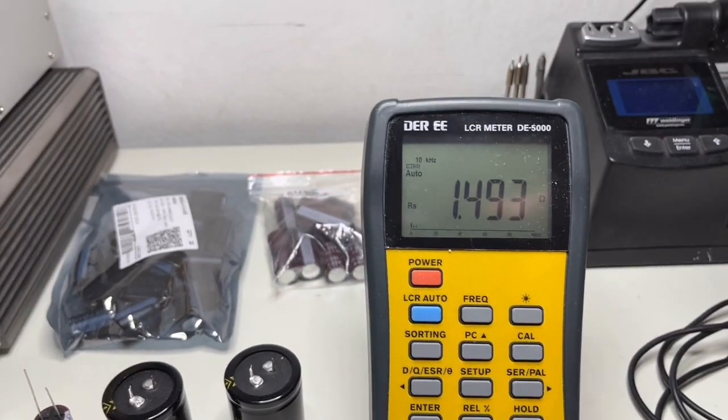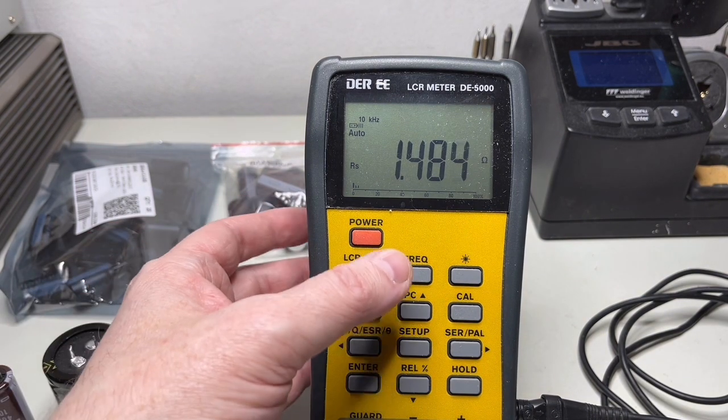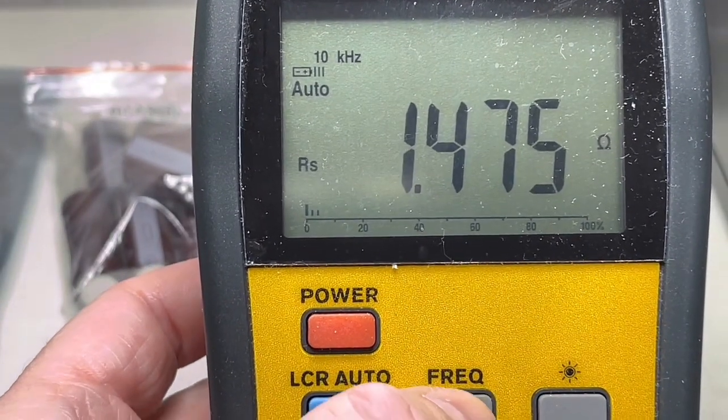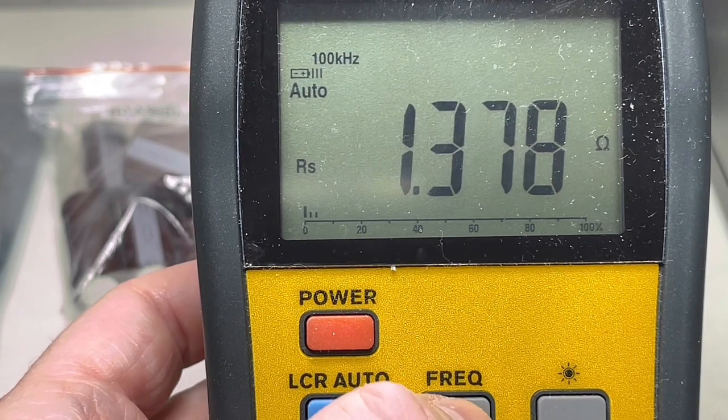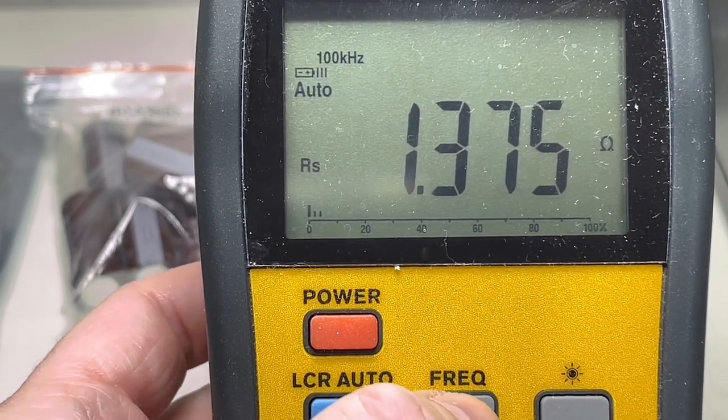You see that? At 10 kilohertz it's 1 ohm, 1.5 ohm. Let's bring it a little bit near. At 100 kilohertz it's a little bit lower, but still in ohms.